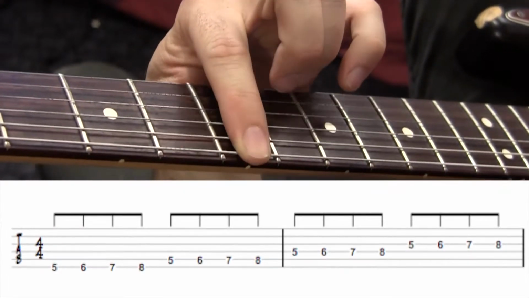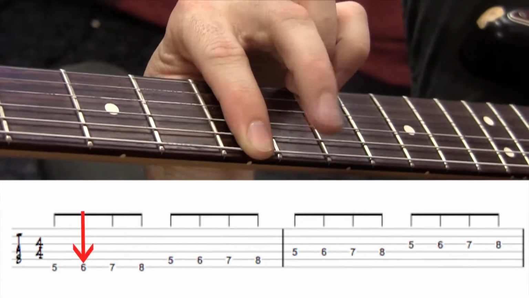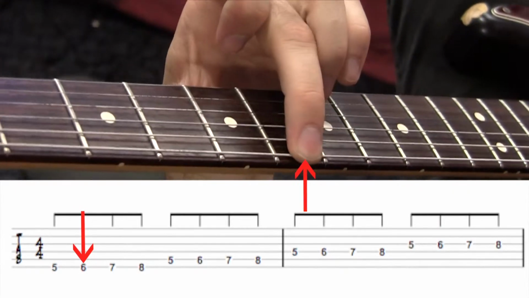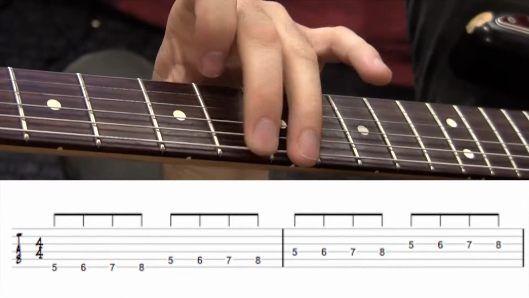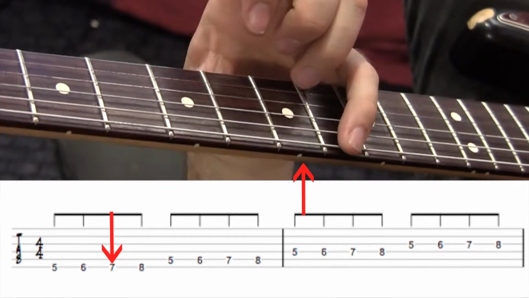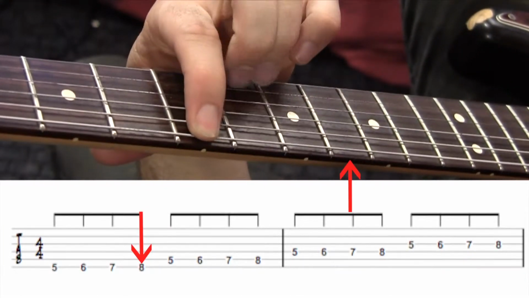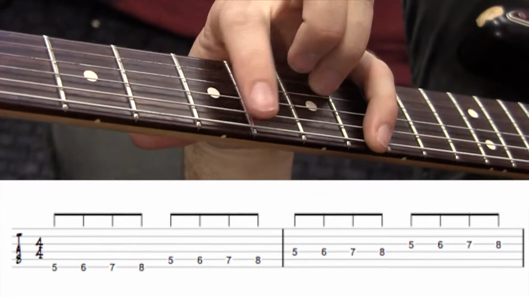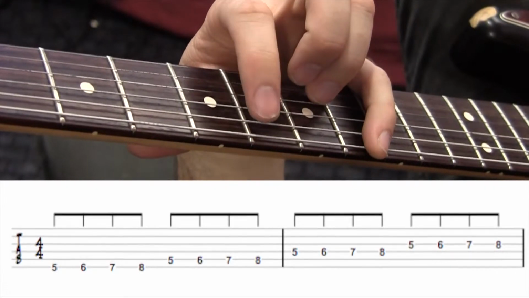The next number we come to is 6, so that means to play the note behind the 6th fret. And then the 7th, and then the 8th. So we play those first 4 beats: 5, 6, 7, 8.